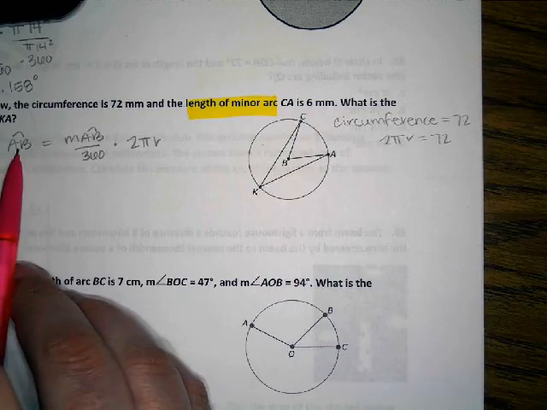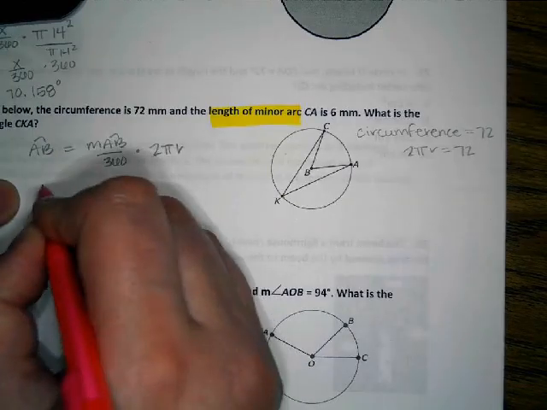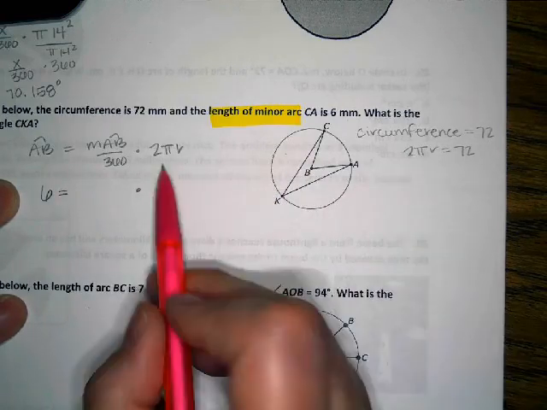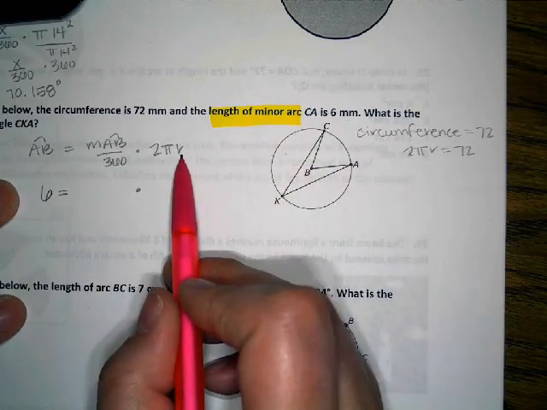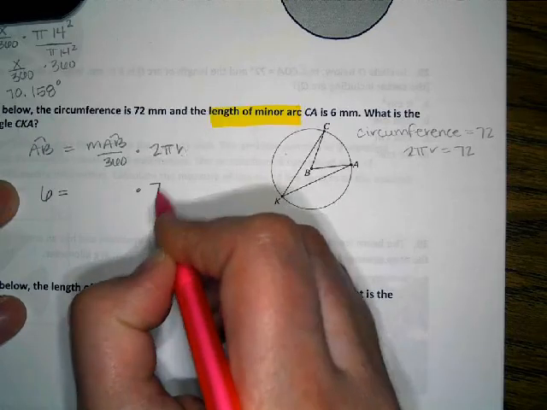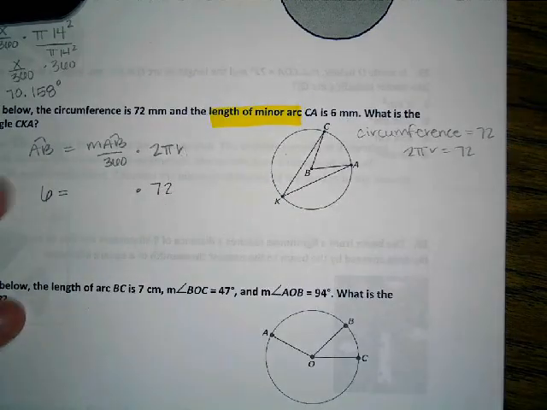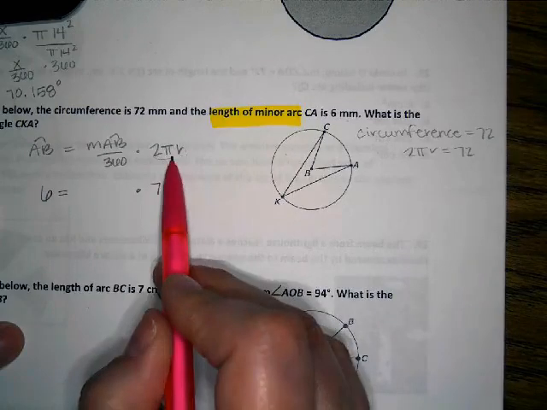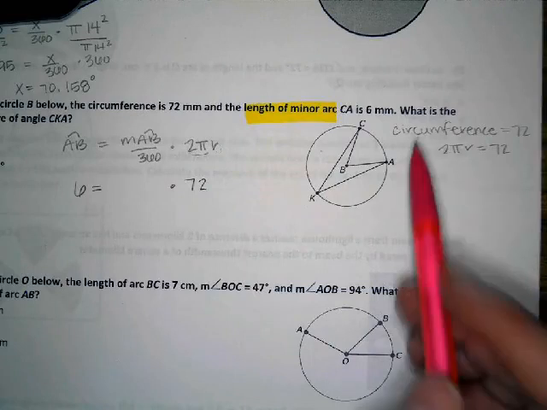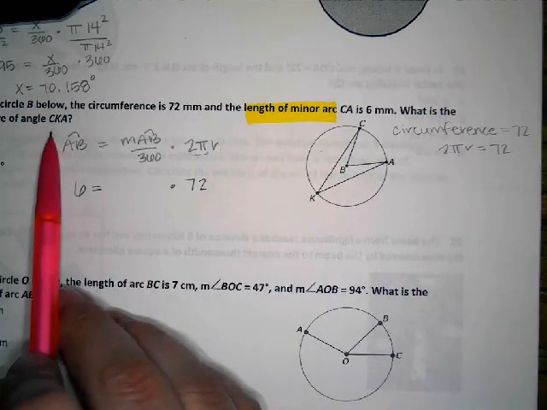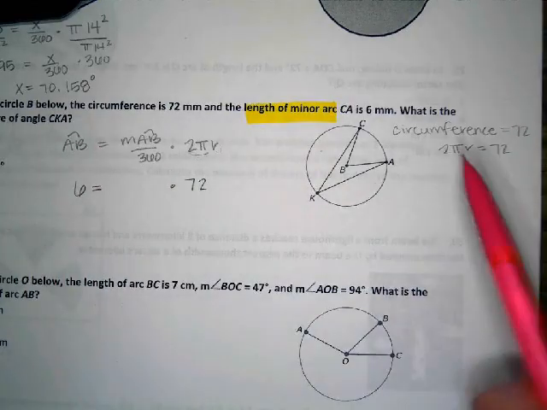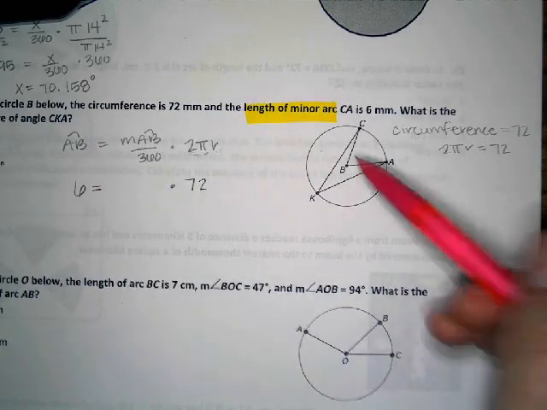So I'm not going to fill in just the radius. I'm going to take this entire piece out and I'm just going to put 72 in for that entire piece because this whole thing is circumference. So I'm taking that whole thing out. Then it says, what is the measure of the angle CKA? And we're going to have to find that because that's not the arc they're talking about. So we're going to find the arc first and then we're going to come back.